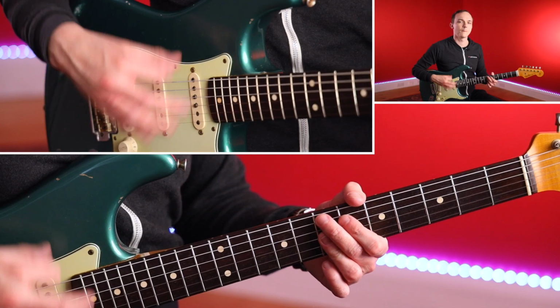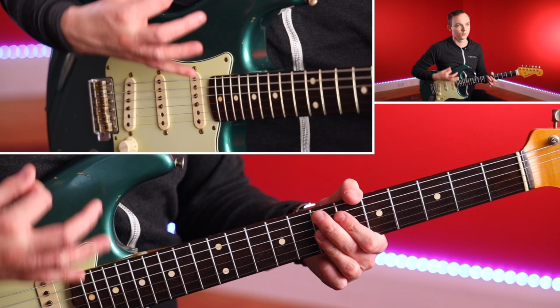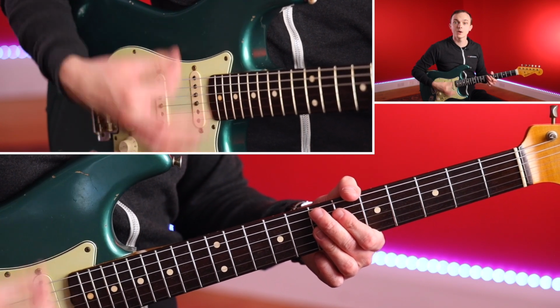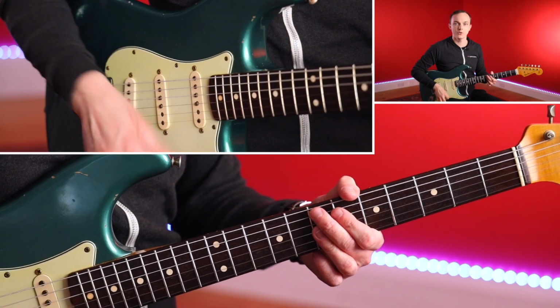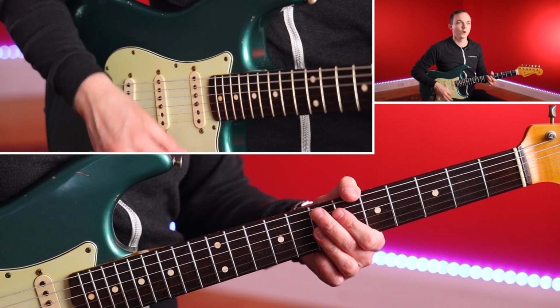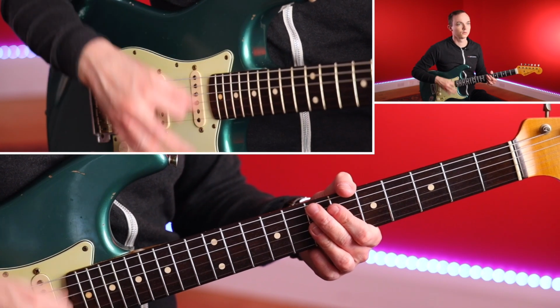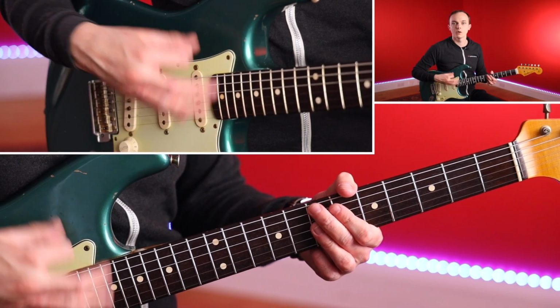Okay, 1, 2, 3, 4. So if I count out loud: 1, E and A, 3, 4. 1, E and A, 2, 3, 4. 1. So you can hear now it's starting to sound a bit more like a piece of music, right? And all we've done is add in an additional strum.